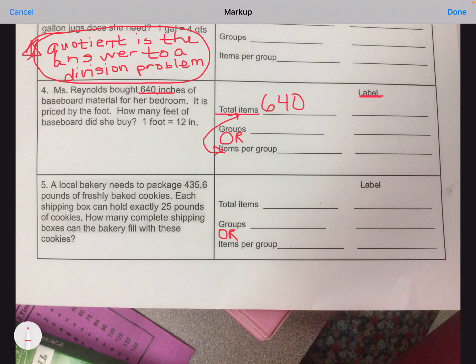Look at the word right after. It is inches. So inches goes with 640. It is 640 inches, okay? Since I've written inches here, that means my items are inches, okay? Where it says items, that's the inches.